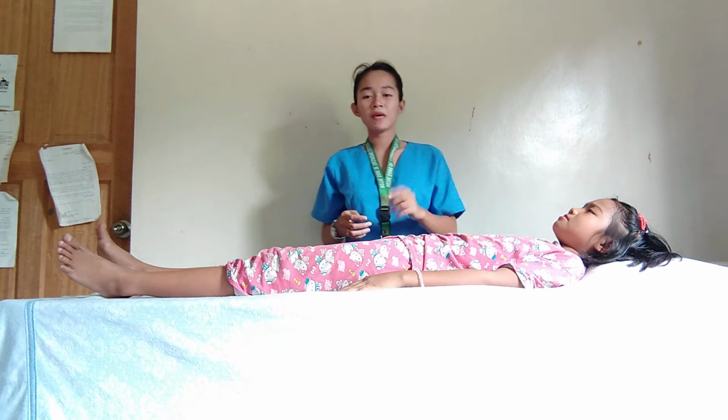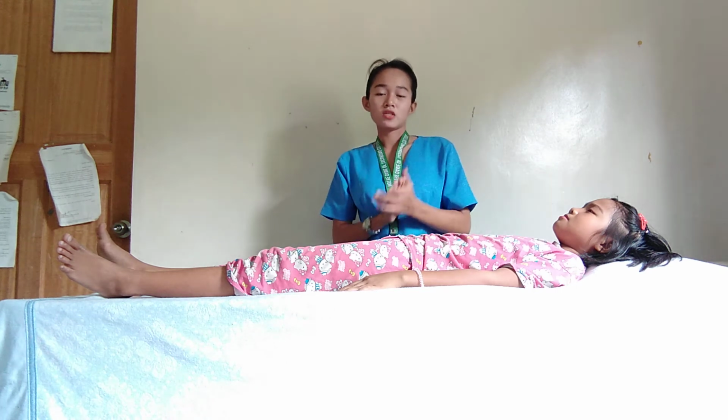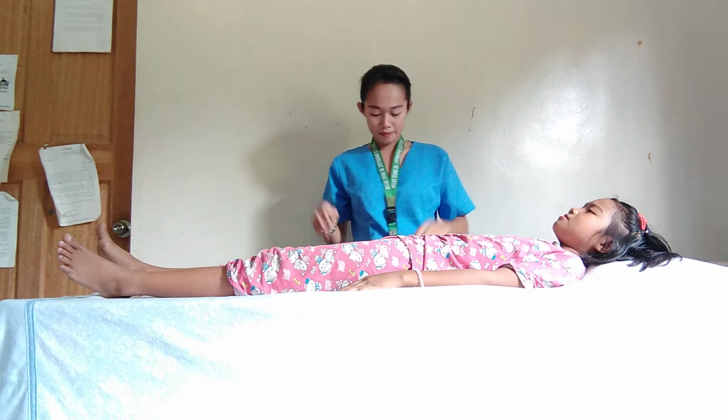Okay, the next is to palpate and assess for the efficacy of arterial flow. The normal finding is skin returns to normal color after pressing the palm of the hand. The abnormal finding is delayed return of the color of the skin.